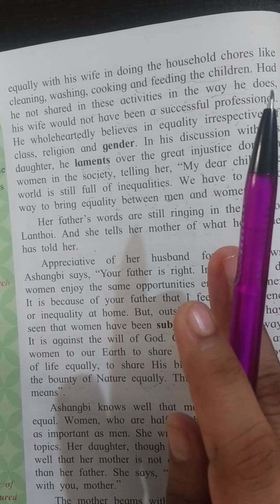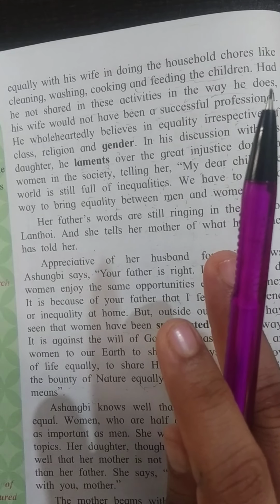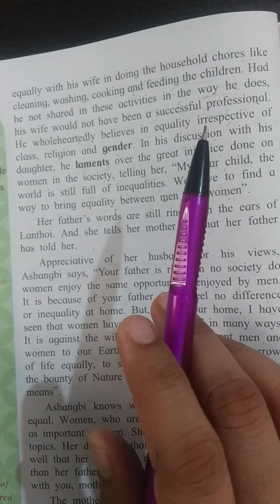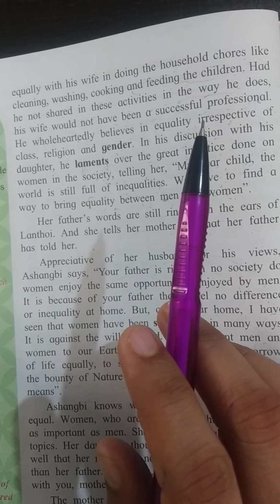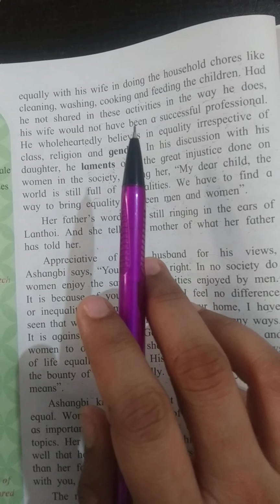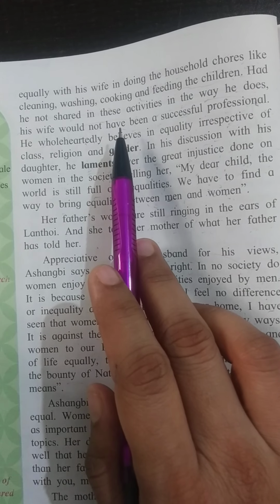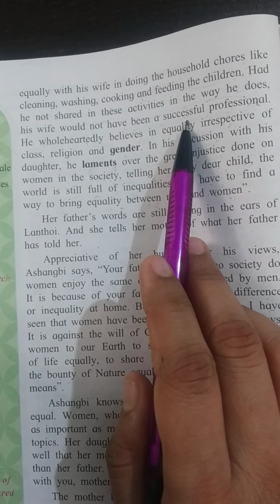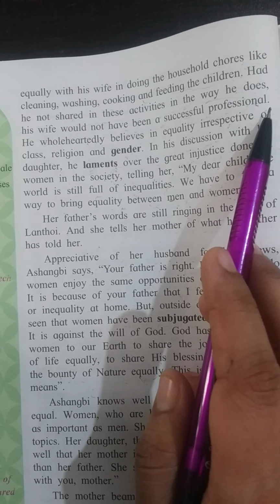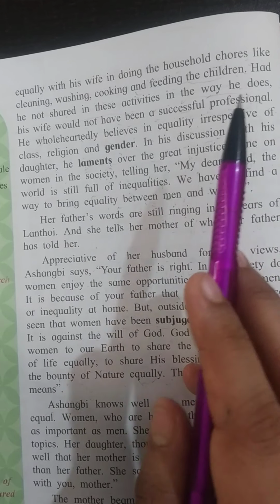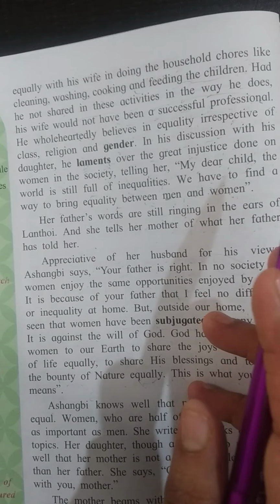It is also said that the husband is so supportive to his wife that he allows her to do her work properly. And if he did not, then she wouldn't be so successful. Here she tells that only her husband is the whole and sole reason that she is a successful professional. This shows that father is so good and he believes in equality.